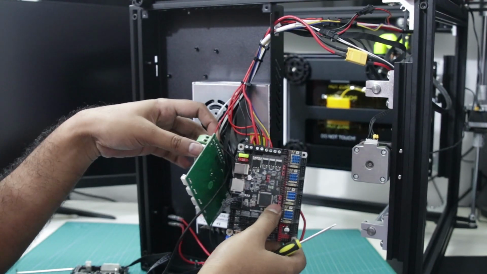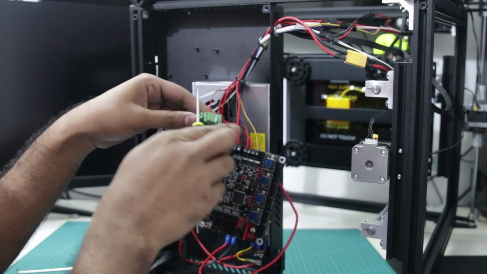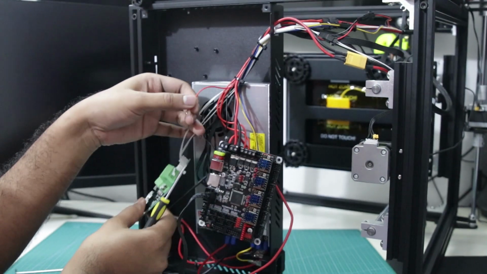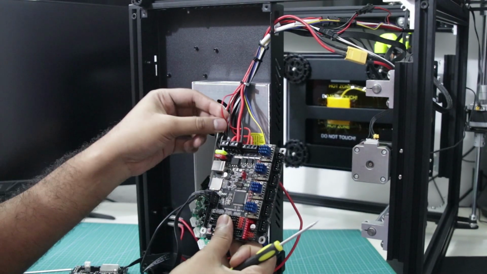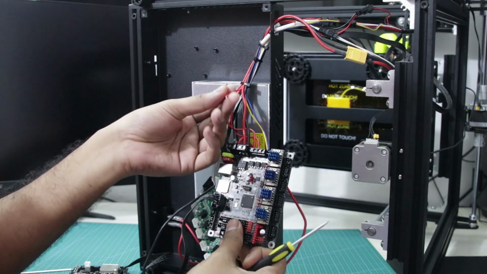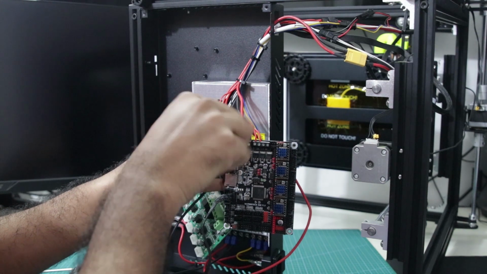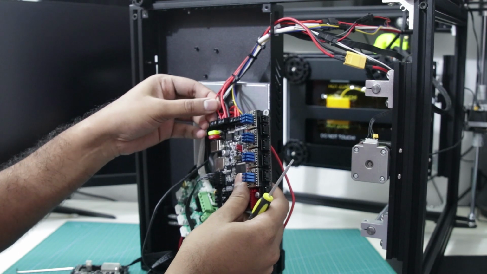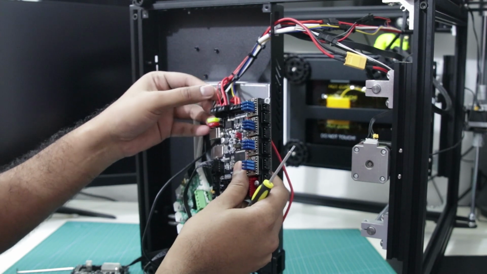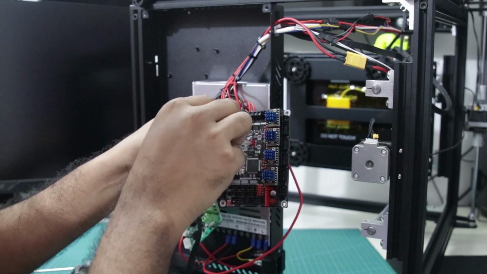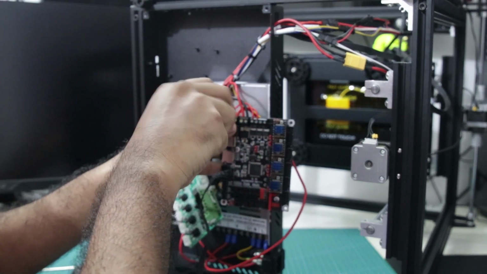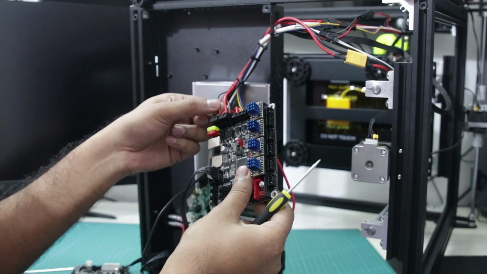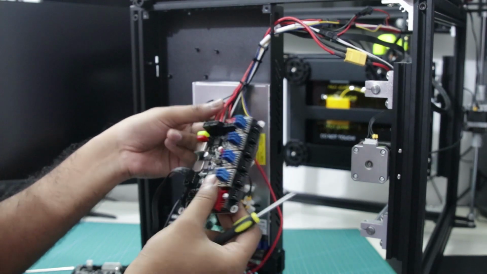It should work because the hot end fan will never stop, it will always run. So we don't need to worry about this, and put this one to the positive end that's coming from the power supply to the SKR board. Okay, so we're pretty much done with the terminals.